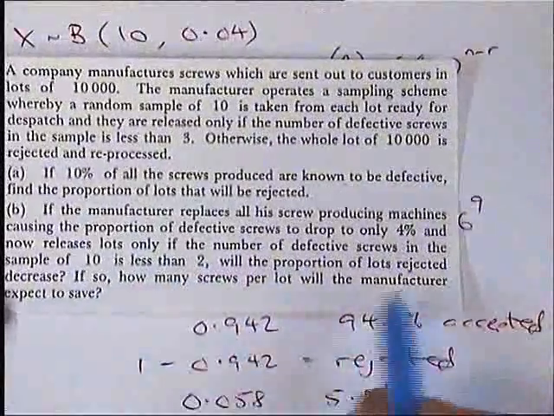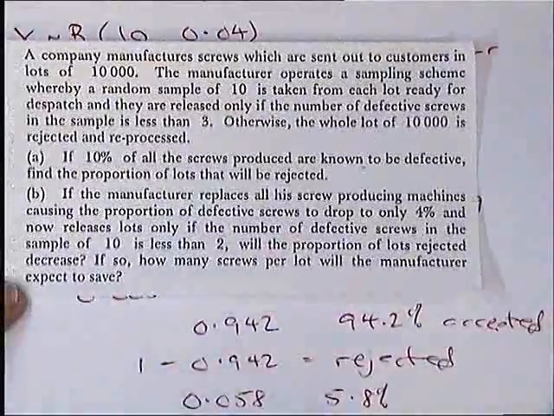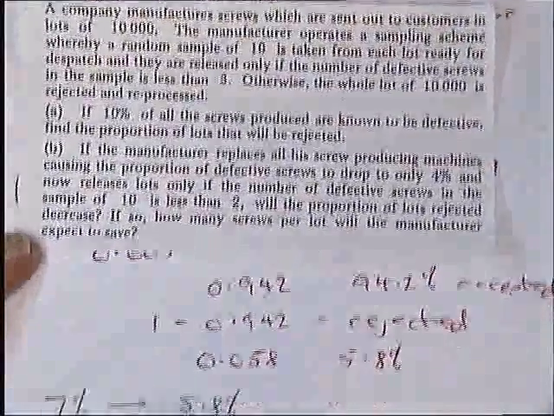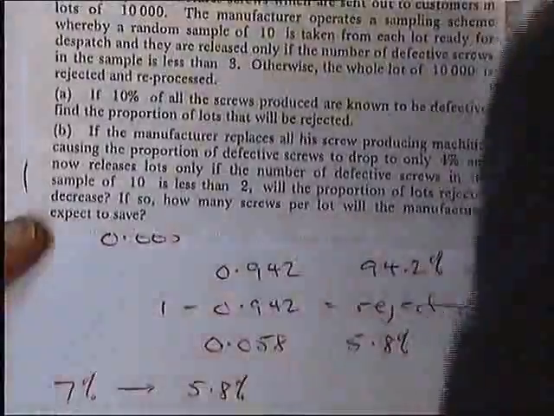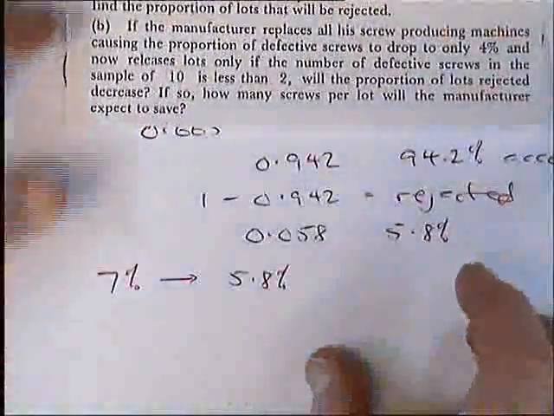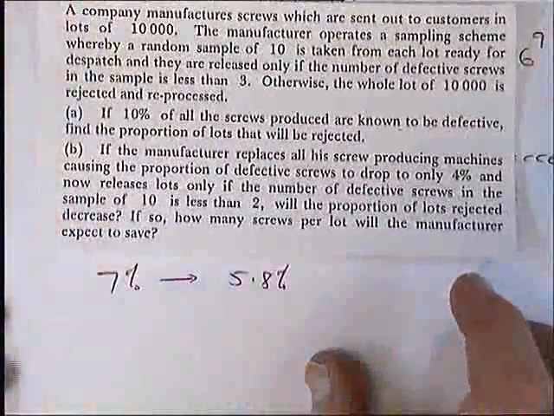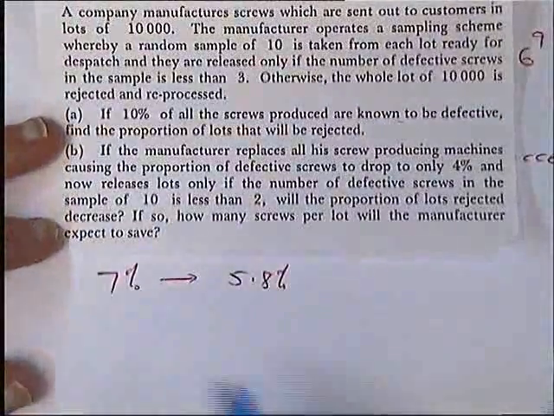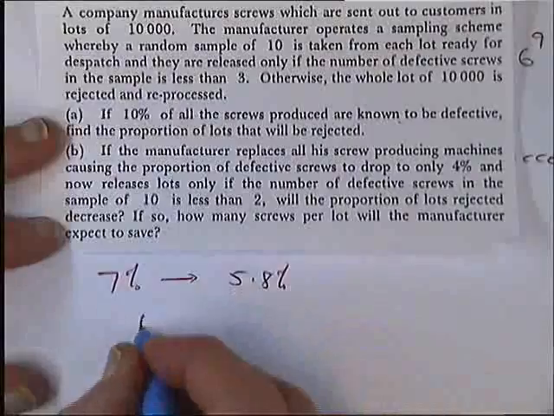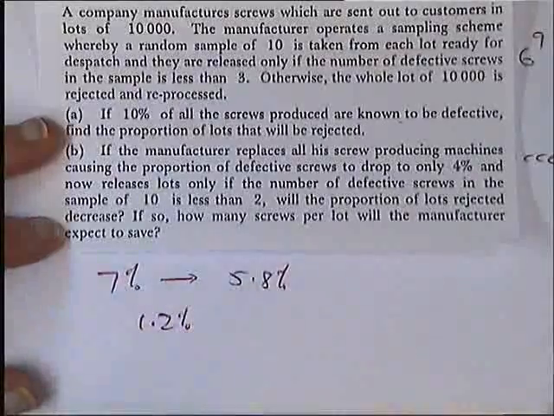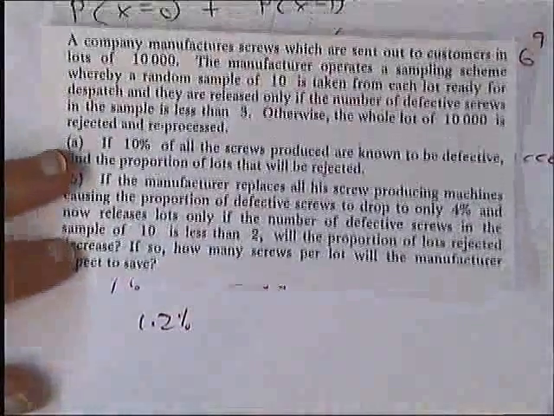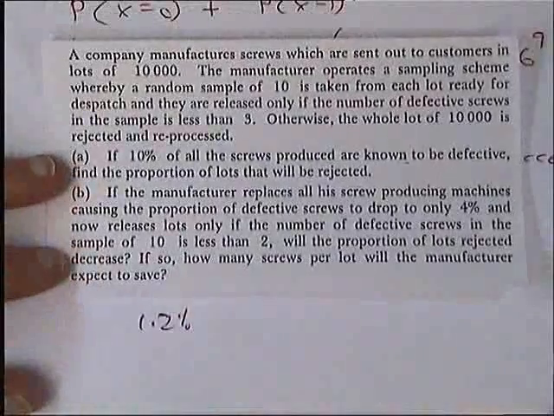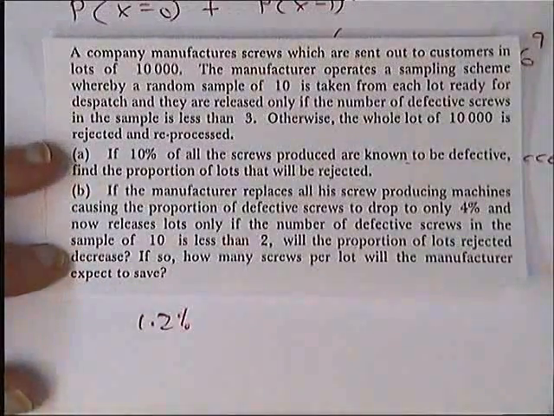So the question said, has the proportion of rejects decreased? Yes, it has. It's decreased from 7% to 5.8%. And then it says, if so, how many screws per lot will the manufacturer expect to save? Well, the difference between these two figures is 1.2%. So he'll expect now to throw out 1.2% of the lots less.